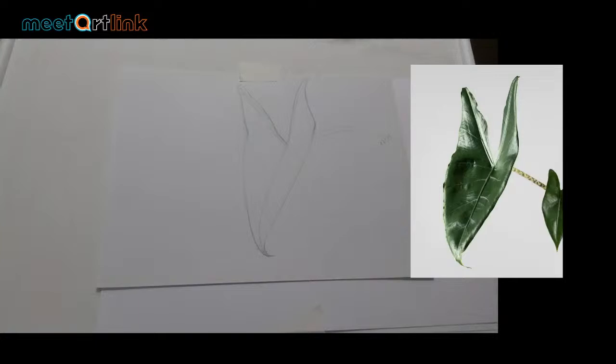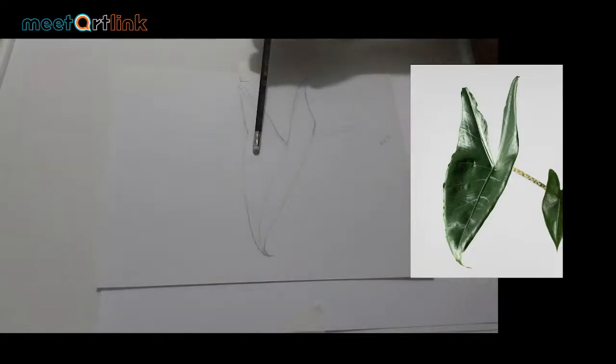So let's see. What we're gonna be doing now is that we're gonna start working on the shading. As I mentioned, this is gonna help us to understand the volume better. So we can do a general one. For starters, what do I notice? That the left side is way darker than the right side.